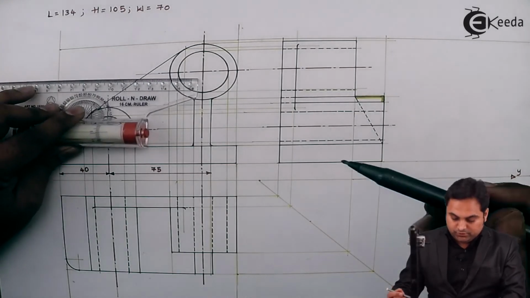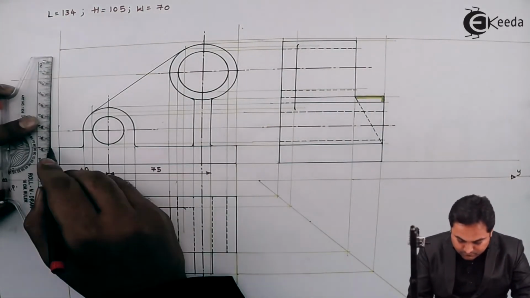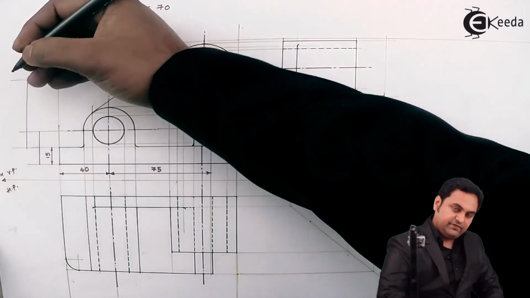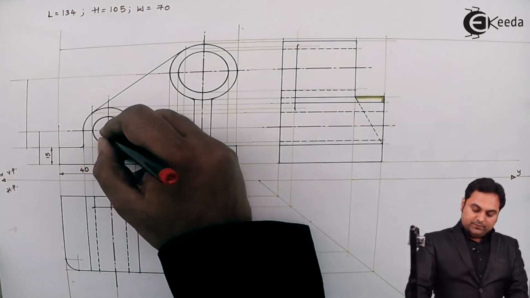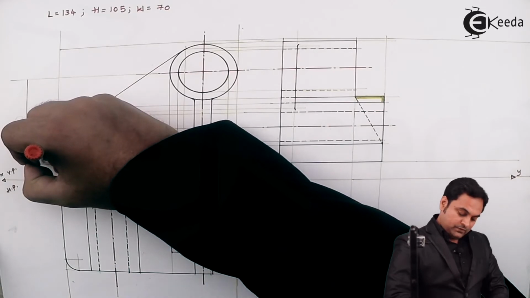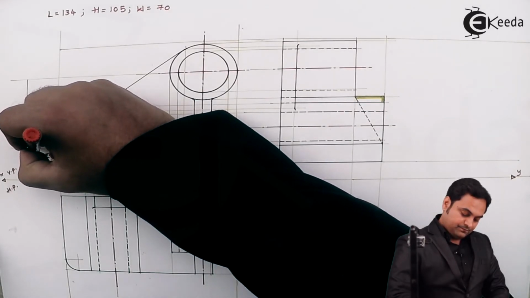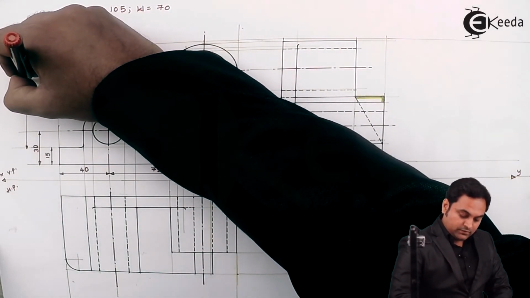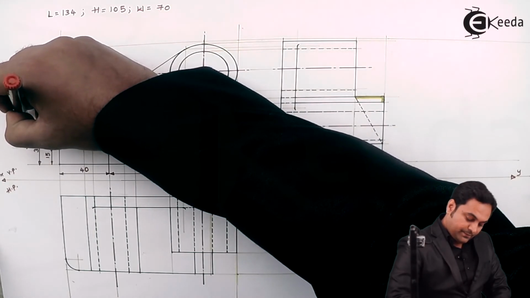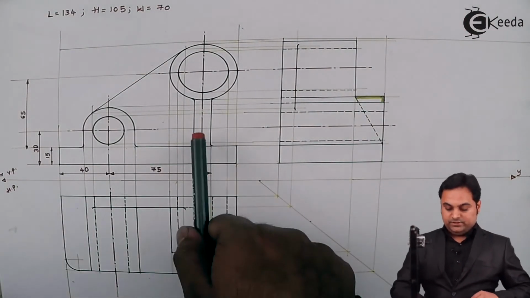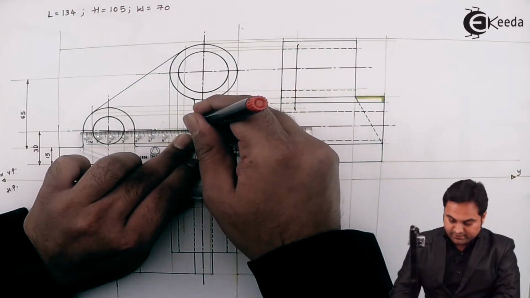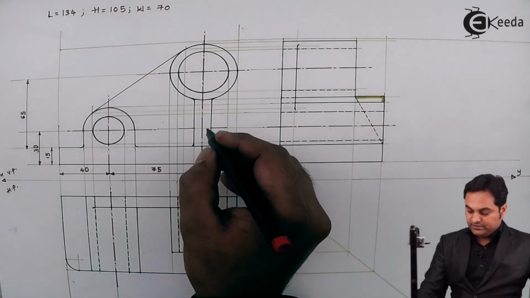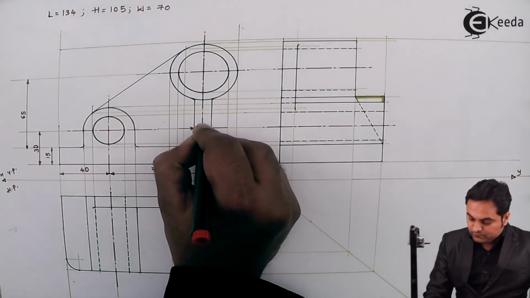Next, location of the other center. This height is 15 mm. Next, from the bottom up to the center of the semicircle, the distance is 30 mm. Then, from this 15 mm plate to the center of the circle, this distance is 65 mm. Next, the length of the rib, I can show it directly onto the diagram as well, because some dimensions, if we show them onto the diagram, are also correct. This is 12.